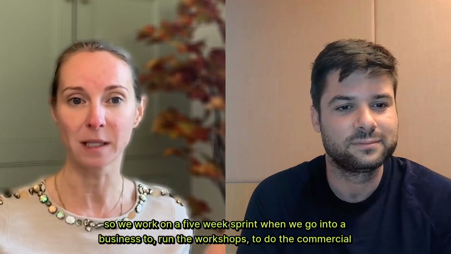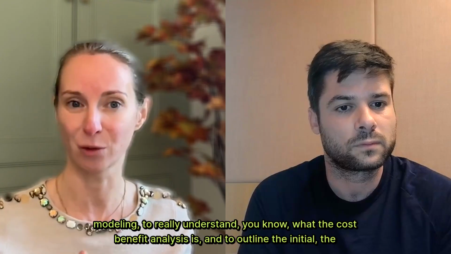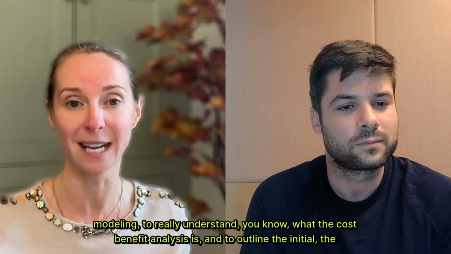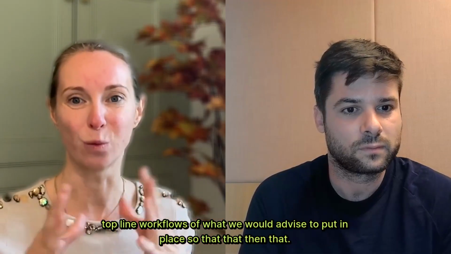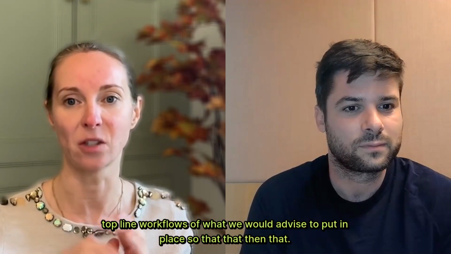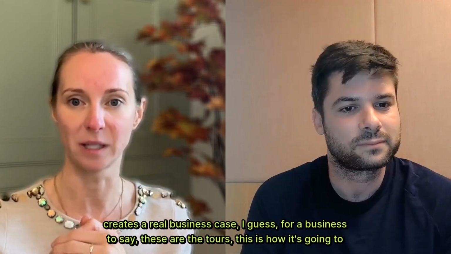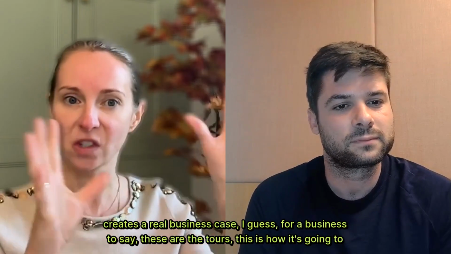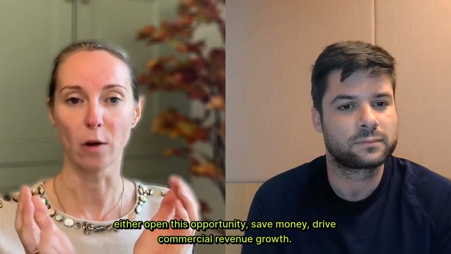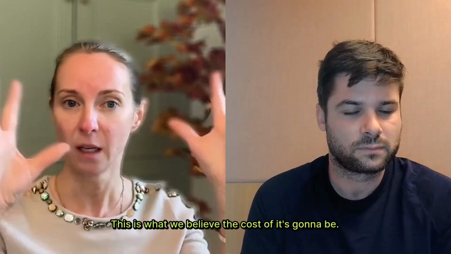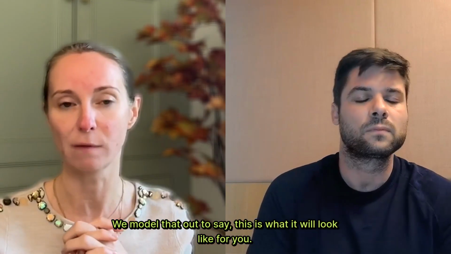So we work on a 5-week sprint when we go into a business to run the workshops, to do the commercial modeling, to really understand what the cost benefit analysis is, and to outline the top line workflows of what we would advise to put in place. That creates a real business case for a business to say, these are the tools, this is how it's going to either open this opportunity, save money, or drive commercial revenue growth. This is what we believe the cost of it's going to be. We take all of their stats and data as well. We model that out to say, this is what it will look like for you.